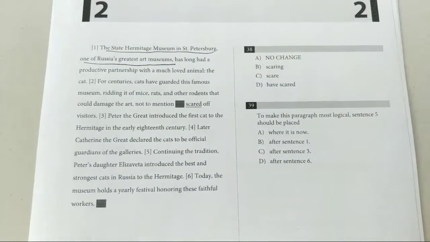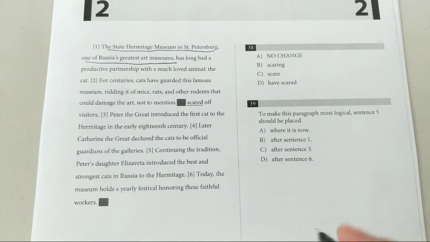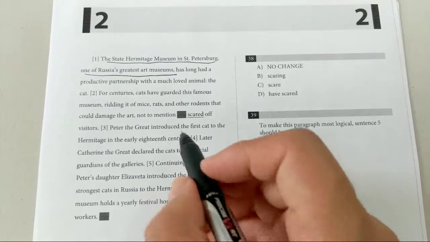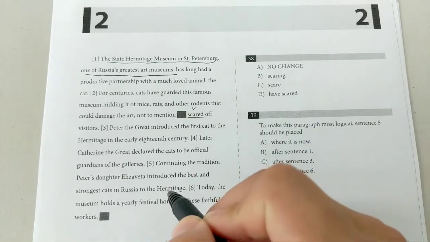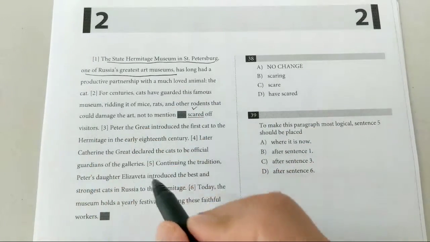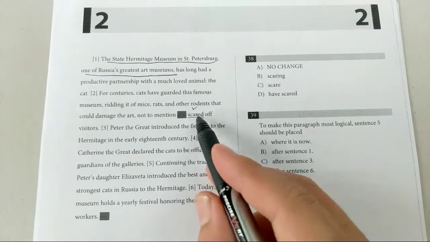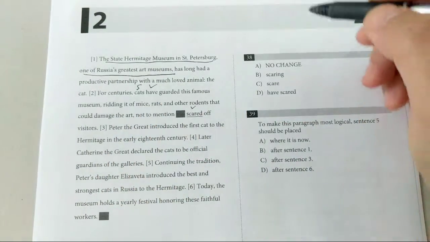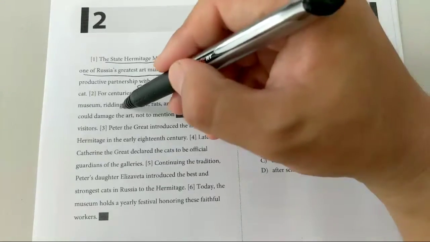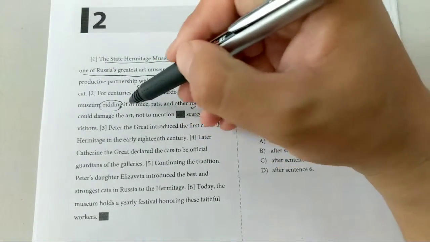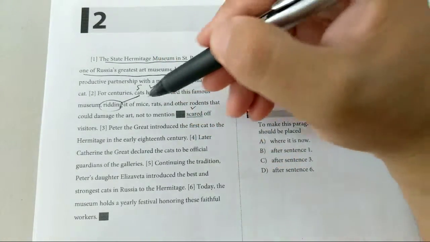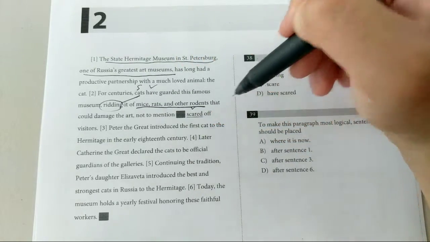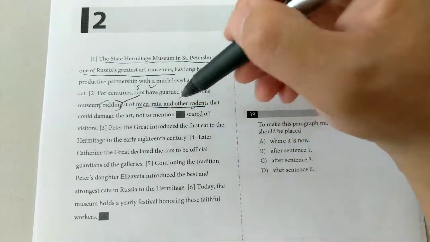Okay, we went over this before, but I'll do it over again, right? So here we have a verb, right? So let's look for the subject verbs and the nouns that follow this. Okay, so we have, for centuries, cats have guarded this famous place. Okay, ridding it of mice. Who is doing the ridding? Cats are, right? They're ridding it of mice, rats, and other rodents. That could damage the art.